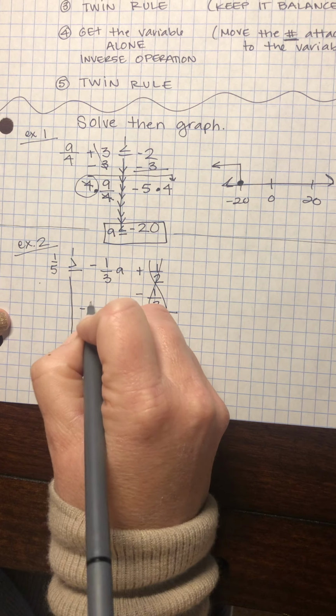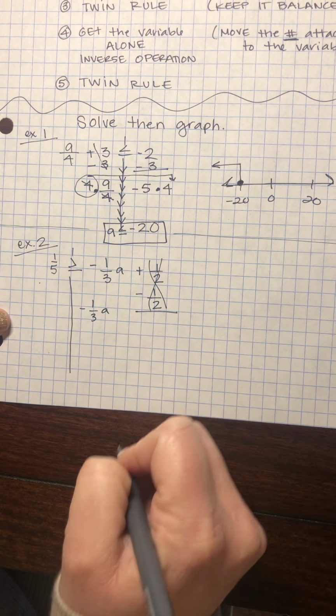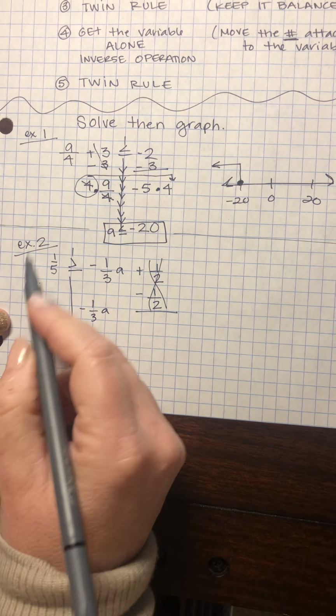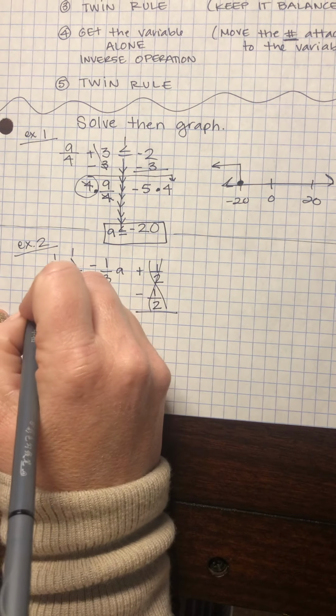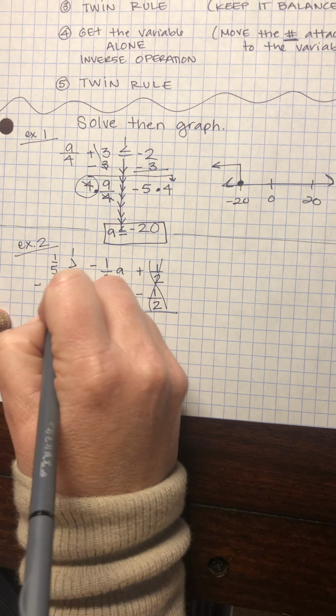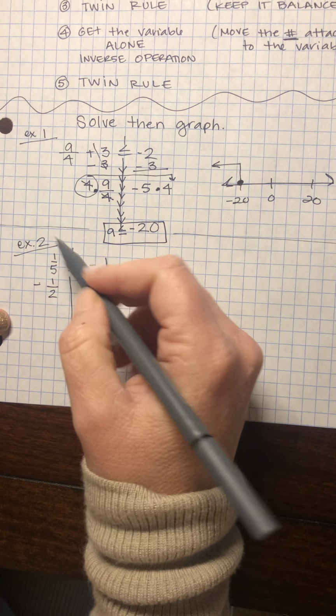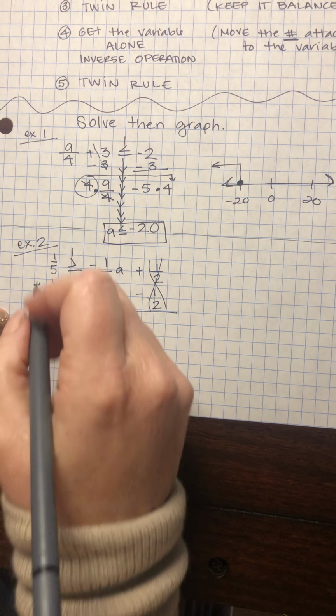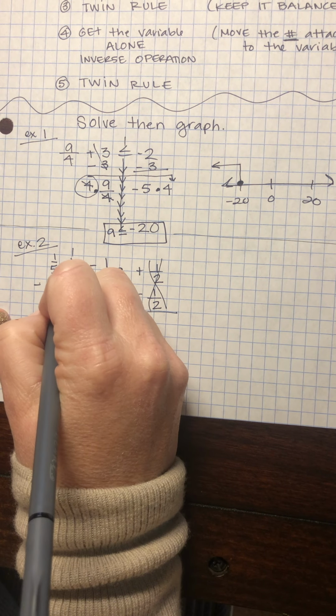And now I just have a negative 1/3 a. Twin rule it, right? Whatever you do to one side, you do to the other. Step 3. So I'm going to subtract 1/2. When I have fractions, I have to have a common denominator in order to combine them, whether it's getting bigger or smaller. So I have to change these.